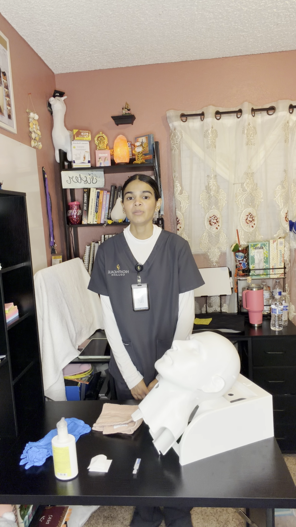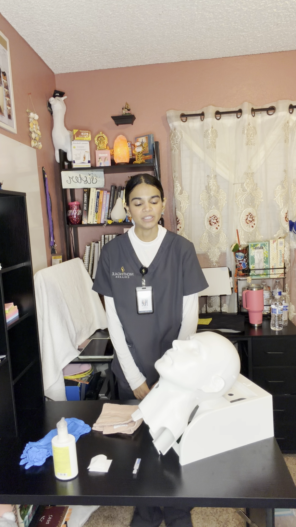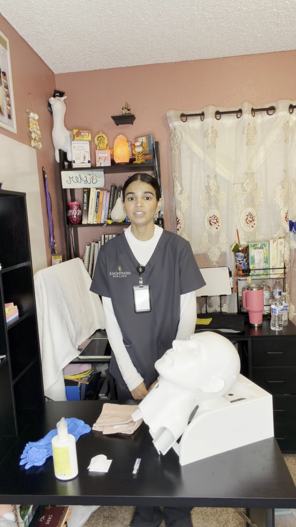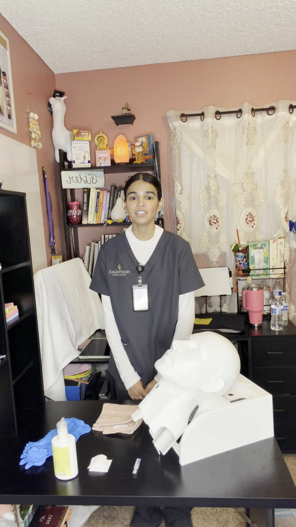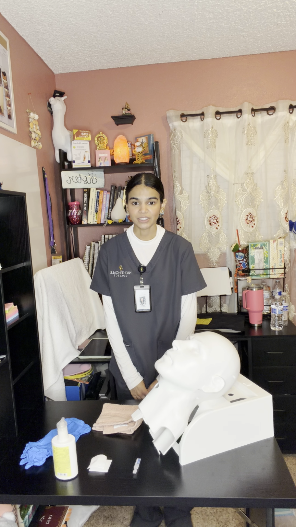I will then verify the patient's identity using 2 patient identifiers. May you please verify your name and date of birth. I'll look at their wristband to make sure that the information that they stated matches, which it does. I'll ask the patient if they have any allergies. The patient denies having any allergies.